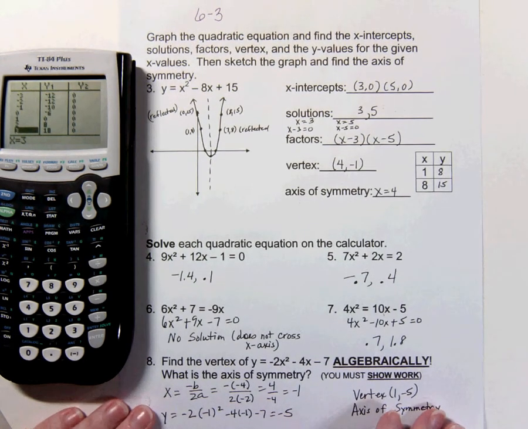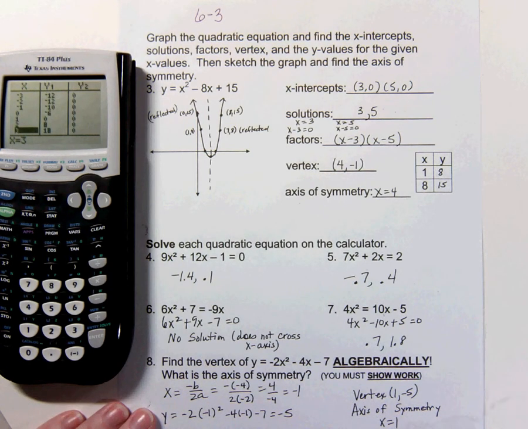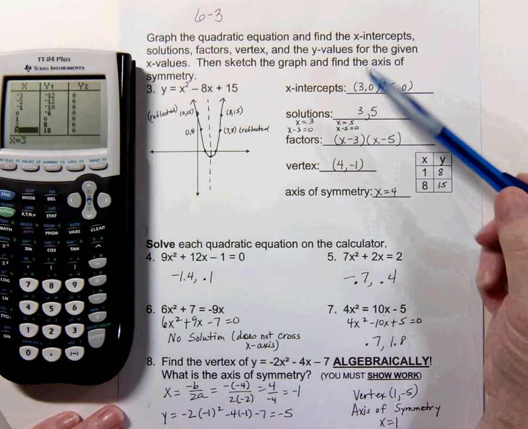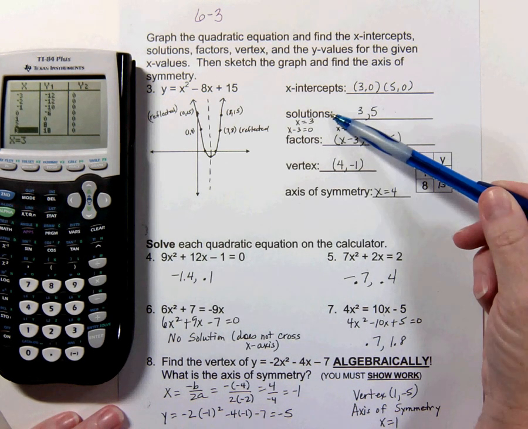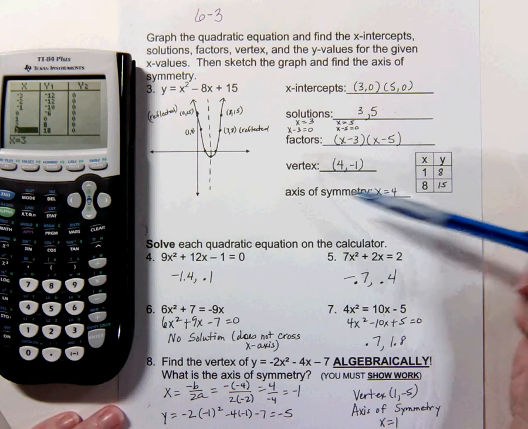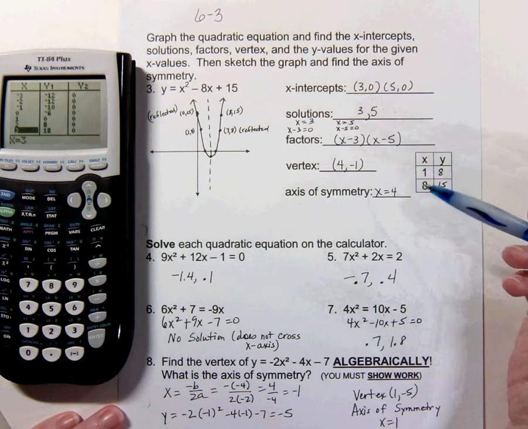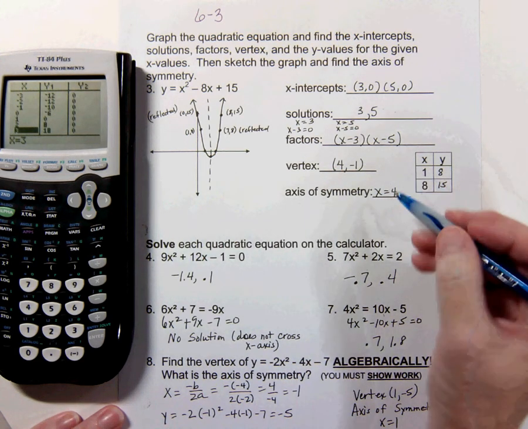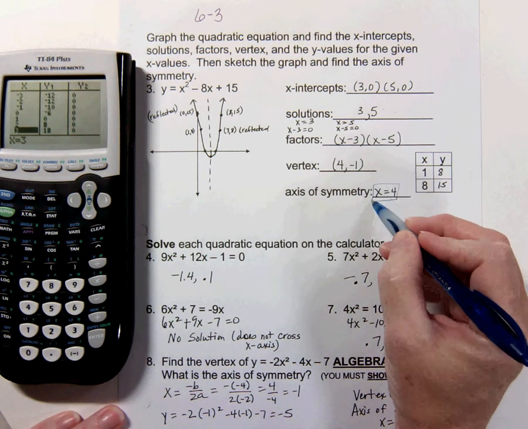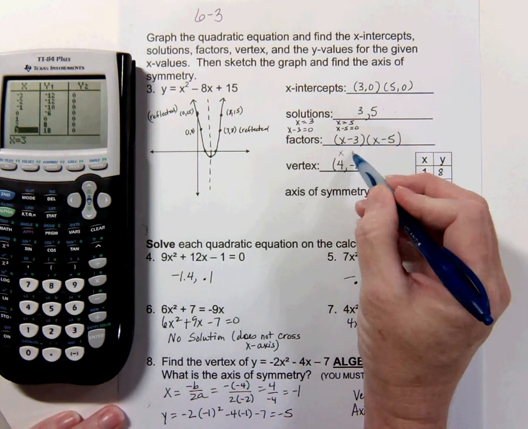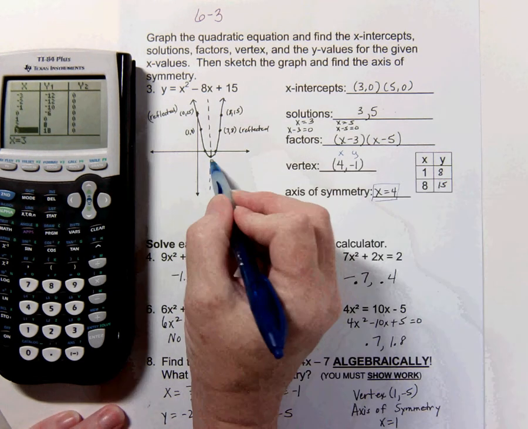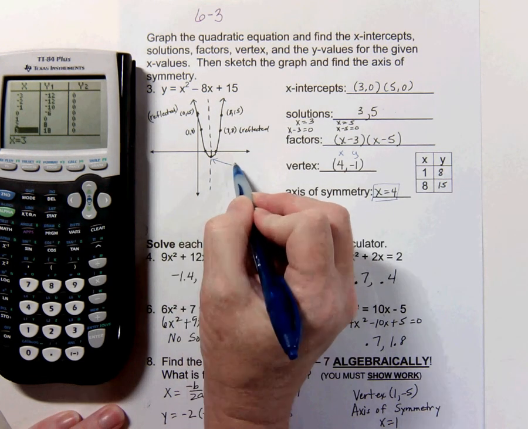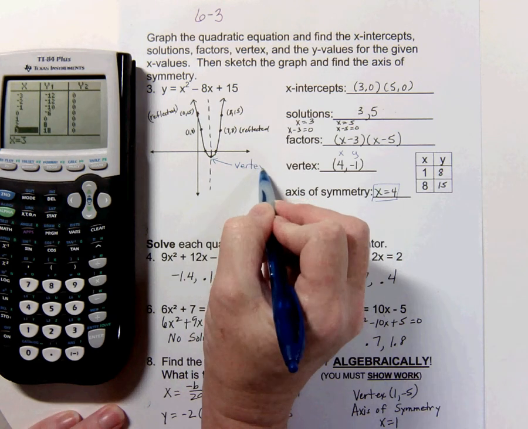Okay. Graph the quadratic equation and find the x-intercepts, the solutions, the factors, the vertex, and the y values for the given x values. So there are going to be quite a few on your assignment pages where you're asked to find all: intercepts, solutions, factors, vertexes, and the axis of symmetry. Always remember that your axis of symmetry is just an x, whereas your vertex is a coordinate, x and y. If I were to plot where my vertex was, it would be this right here, the vertex.